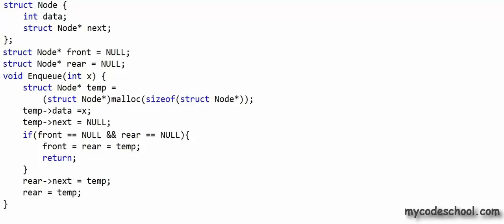While writing all of this, I'm assuming that you already know how to implement a linked list. If you want to refresh your concepts, you can check earlier lessons in this series, or you can check the description of this video for a link to lesson on linked list implementation in C or C++. This code will be further clear if I'll show things moving in a simulation.